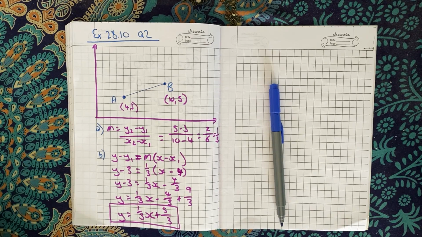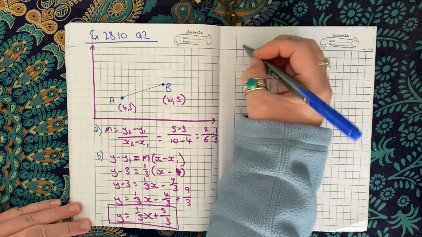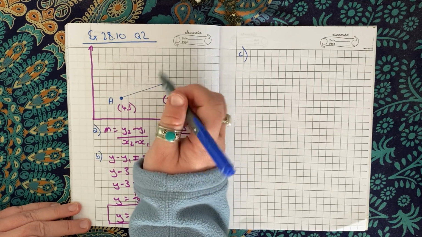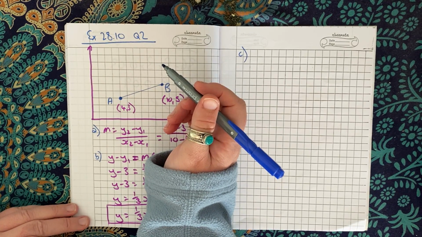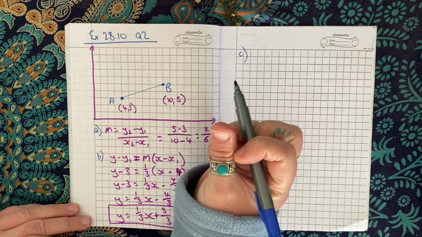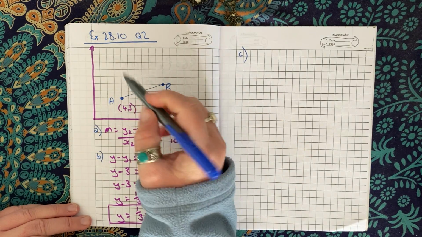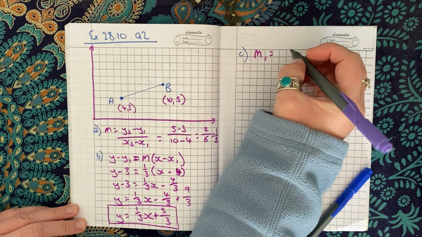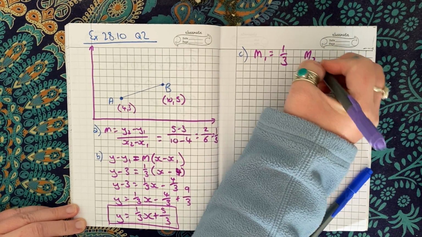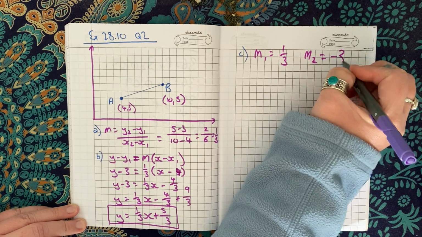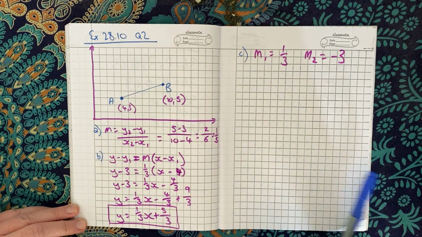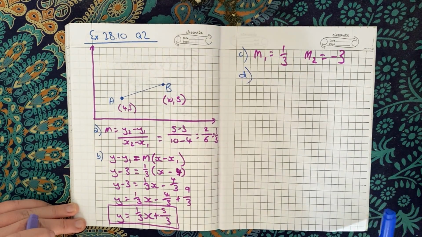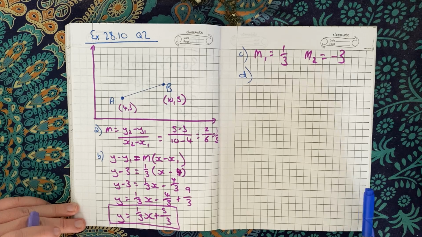All right, the next one asks us to find the gradient of AD. Now, D is where? D is up here. Because we know this is a square, that's what the question says, all the lines have to be perpendicular to each other. That's the point of a square, that they all hit right angles. So if the slope of AB is 1/3, that means the slope of AD must be negative 3, right? Remember, you find the reciprocal and change the sign. Okay, so what are we being asked to find? The equation of the line through AD.